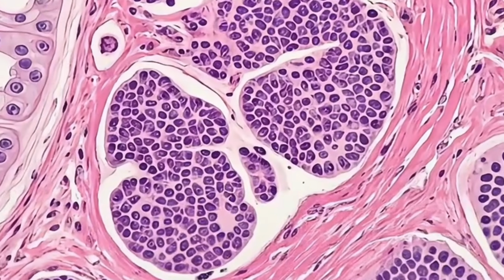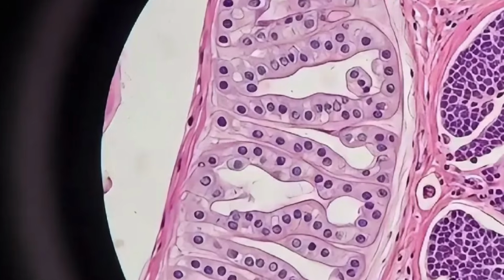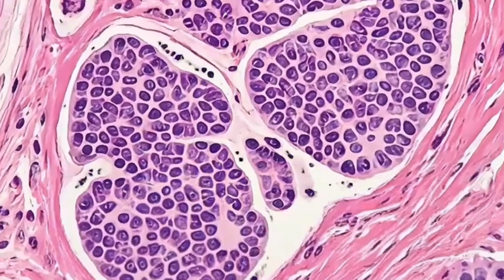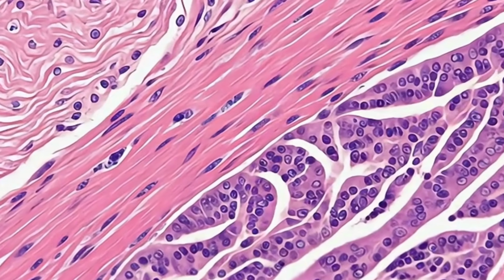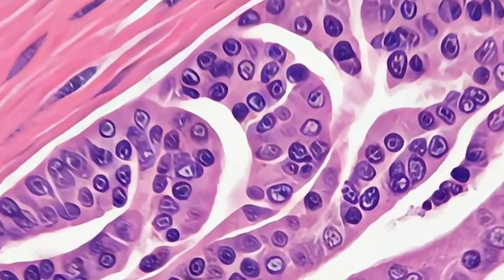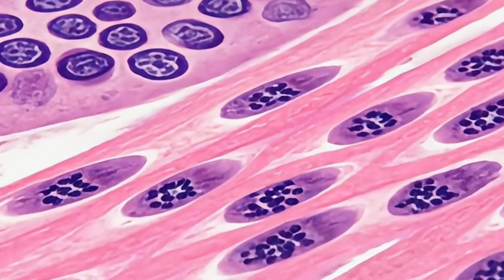This is the first clue. A normal duct stays within its own boundaries. These abnormal glands do not. They have broken through the wall of the duct and are now growing into the surrounding breast tissue. That single microscopic finding changes everything. This is exactly why the pathologist uses the word invasive.